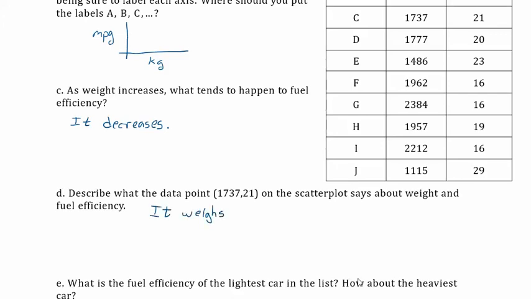I'm trying to write in complete sentences to model good mathematics here. So it decreases. I was trying to decide, is that a complete sentence? I think it is. It weighs 1,737 kilograms and gets 21 miles per gallon.